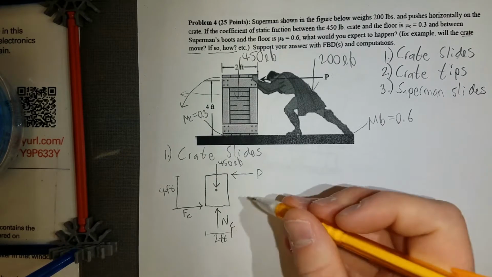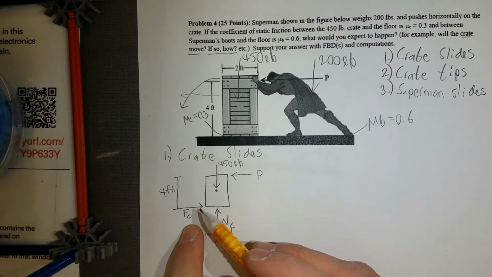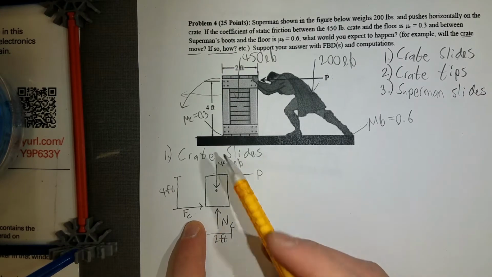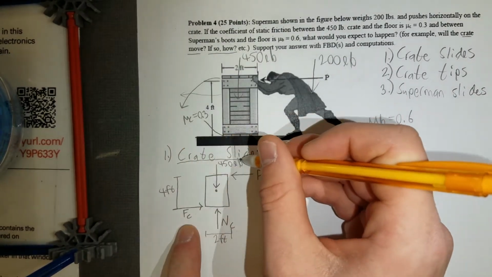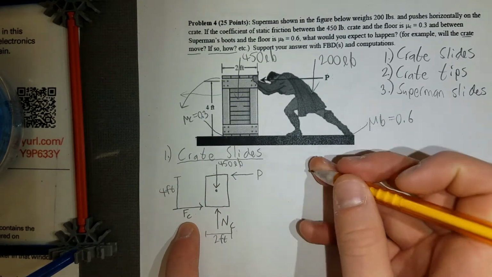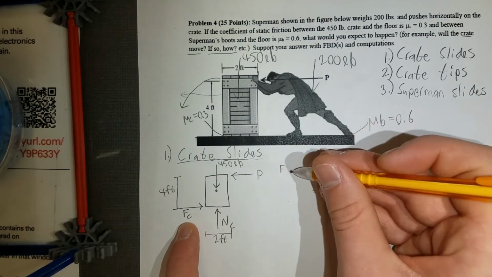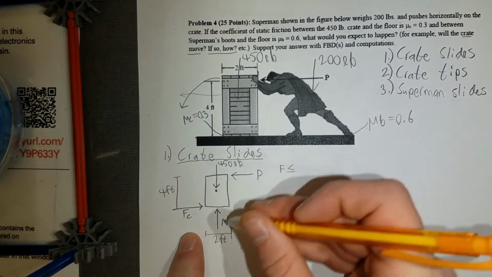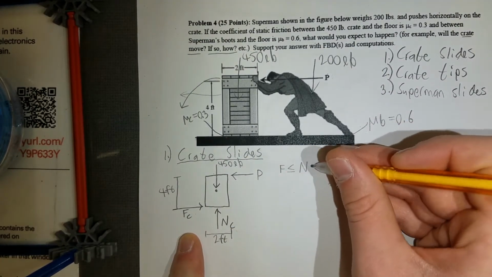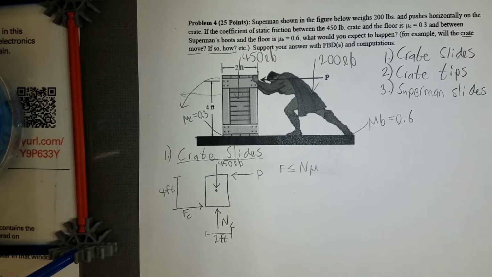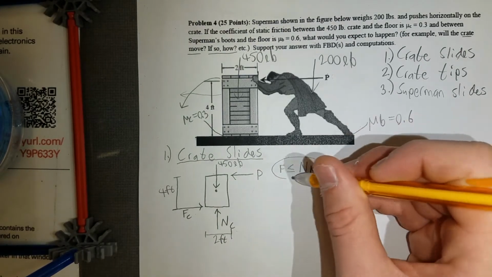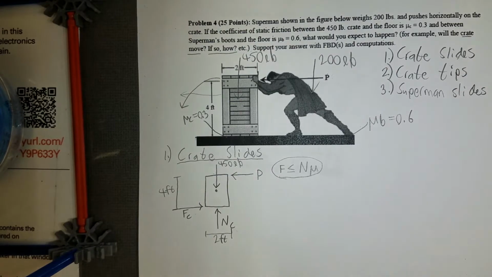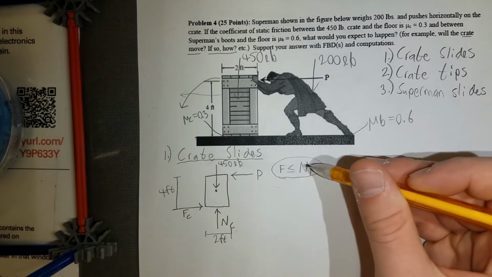Okay, so what I was saying about friction is ultimately when the crate slides, friction is going to be at its maximum point. Well, we need to know that friction is always going to be less than or equal to normal force times mu. And that's a typical rule that, to be honest, I haven't watched your lecture videos, but if you guys have watched them, hopefully they've discussed this.